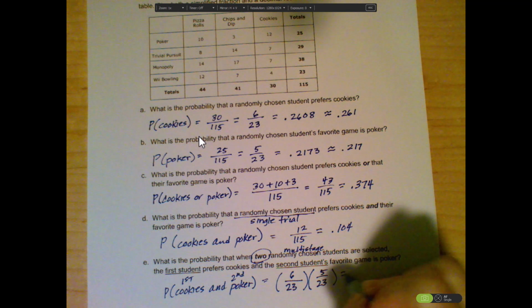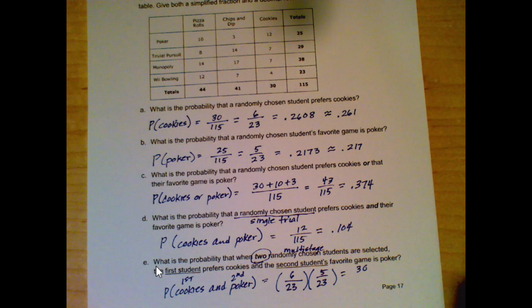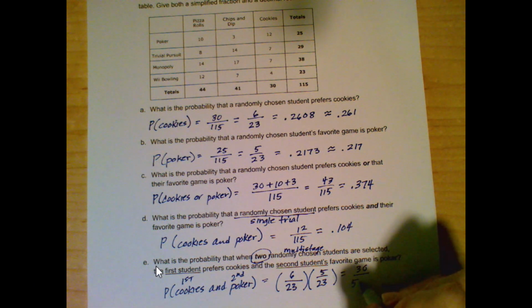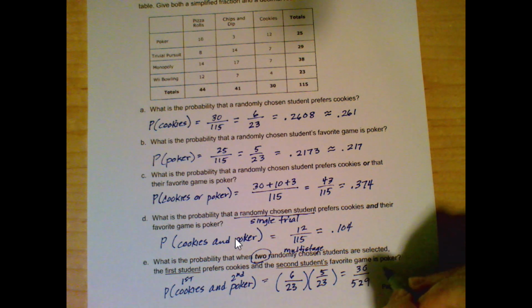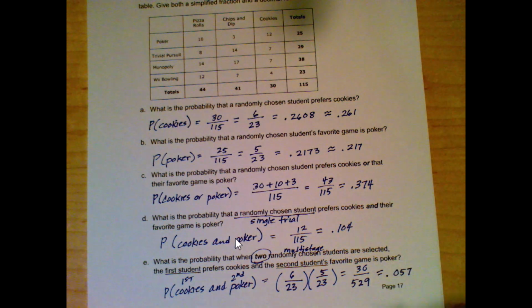And we get 30 over 529. As a decimal, that's 0.057 with some rounding.